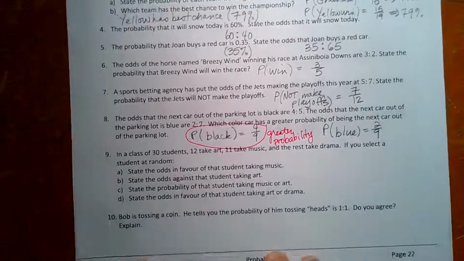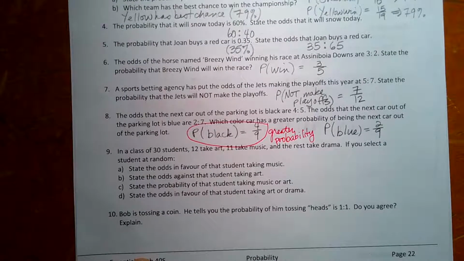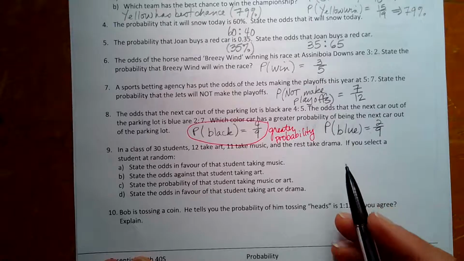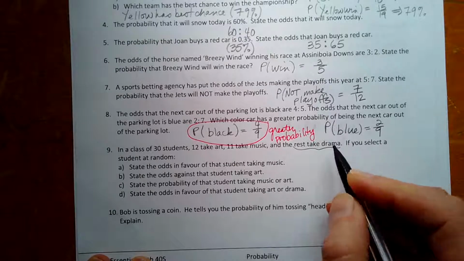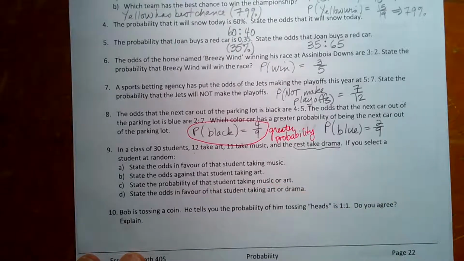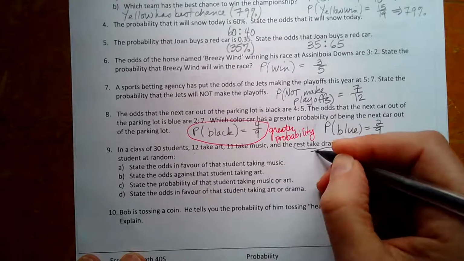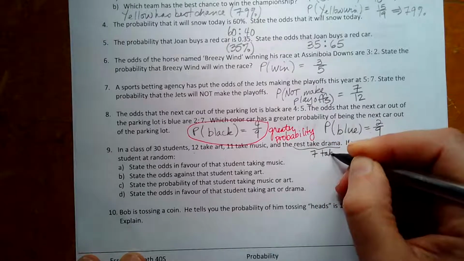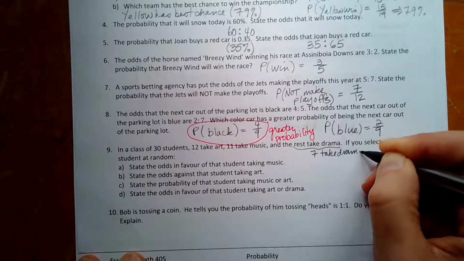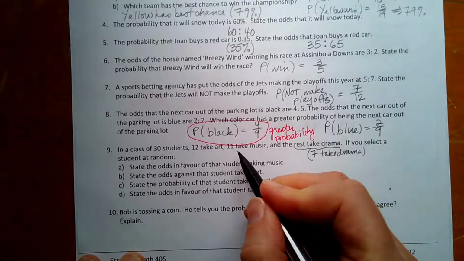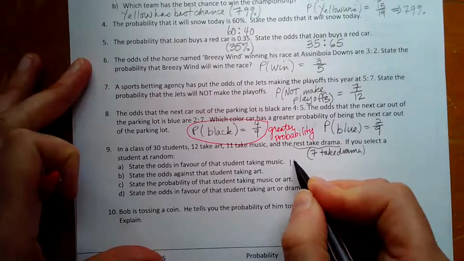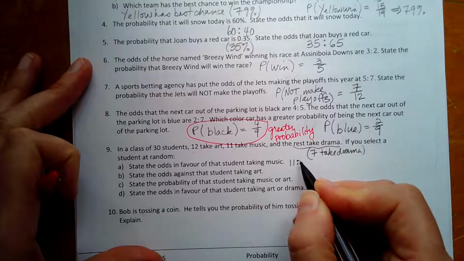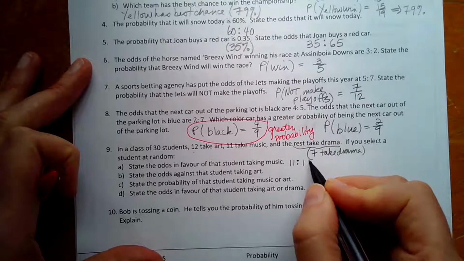Okay, number 9. In a class of 30 students, 12 take art, 11 take music, and the rest take drama. Okay, so what would the rest be? Let's see, the rest take drama. 12 and 11 is 23. So I'm just going to put in brackets 7 take drama. Just so I know. Because 7 and 11 is 18, 18 and 12 is 30. Okay, state the odds in favor of the student taking music. Well, 11 take music. Therefore, 7 and 12, 19 don't take music.